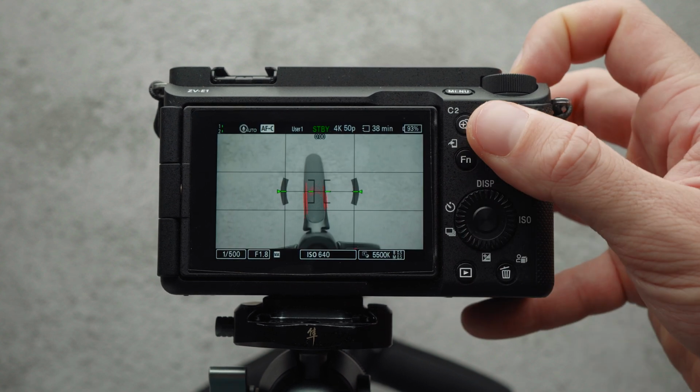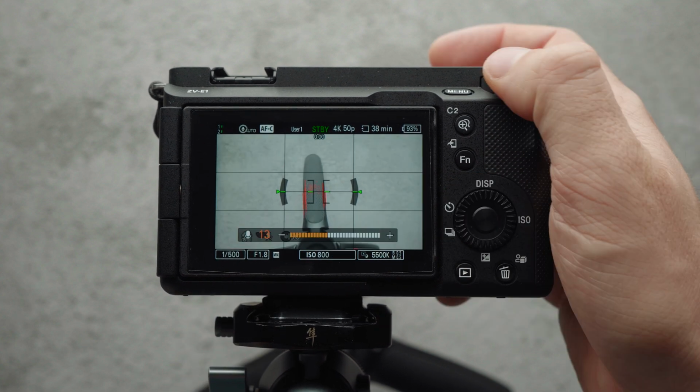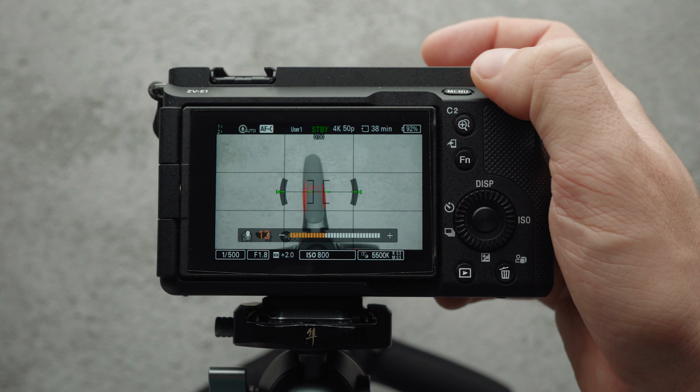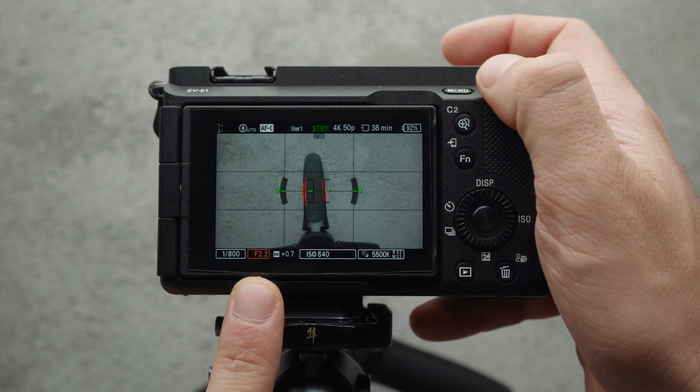And now when I press the C1 button, you will notice that the control wheel changes the ISO and the control dial changes the audio gain. If I press the C1 button again, it returns to changing the shutter and aperture. If you want to add additional functions to the control and wheel dial, this can be very useful. Let's move on to the function menu customization.